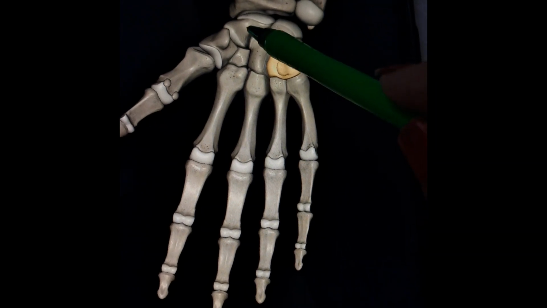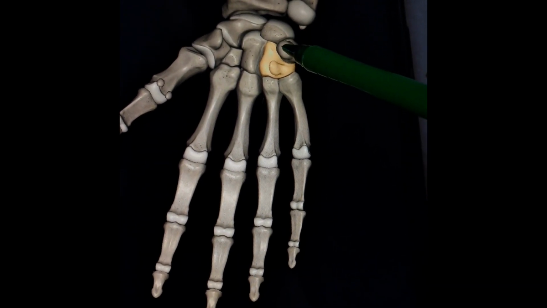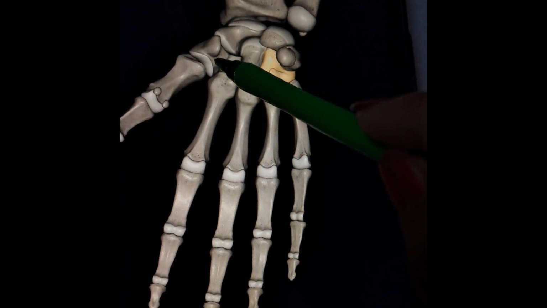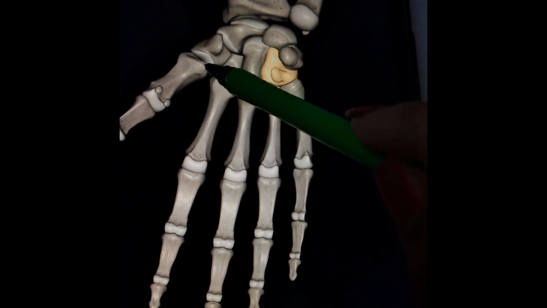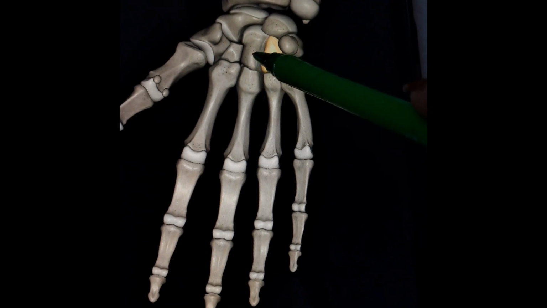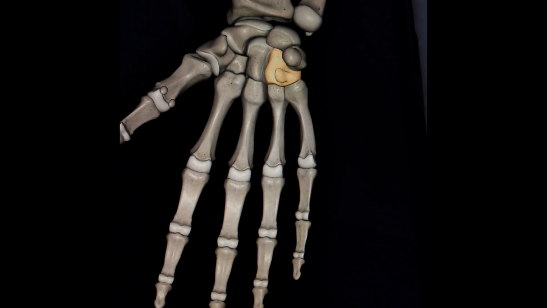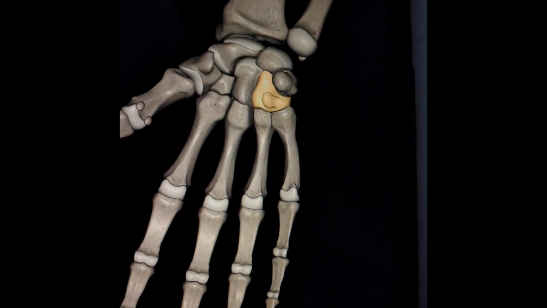The proximal row includes scaphoid, lunate, triquetral and pisiform. And the distal row includes trapezium, trapezoid, capitate, hamate. Now let us see each carpal bone individually.